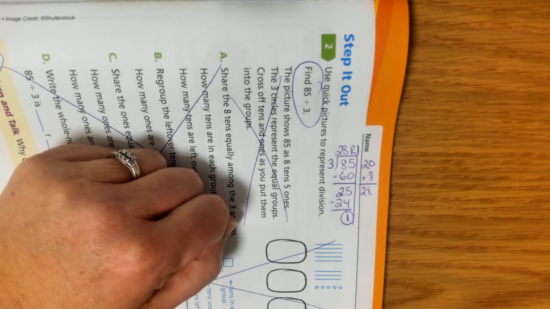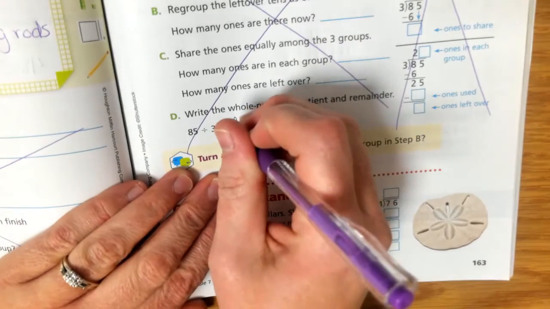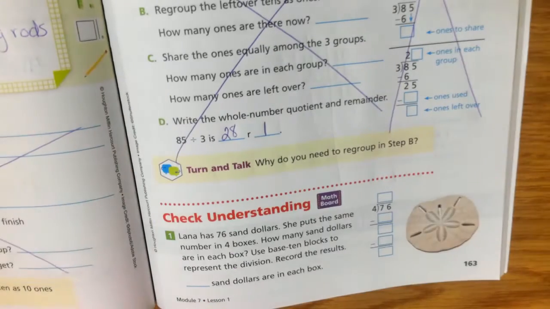Okay? Alrighty. And you could write that down here as 28, remainder 1.